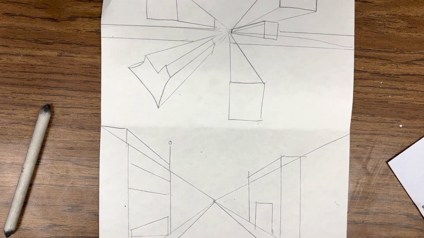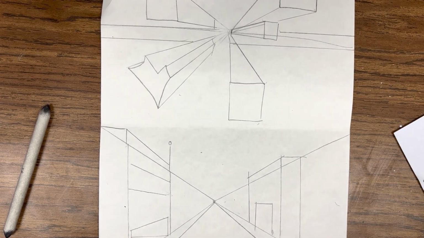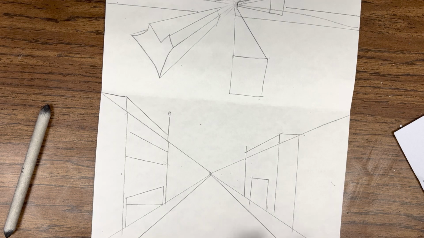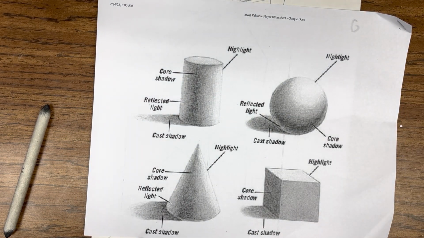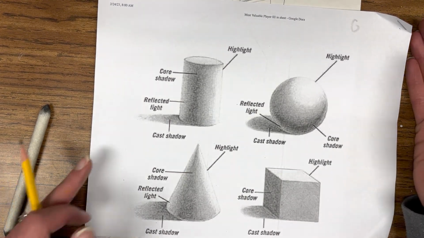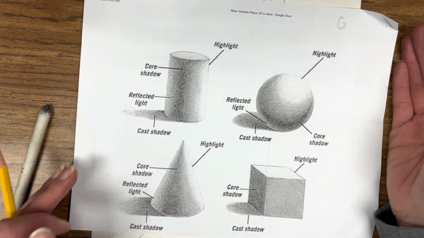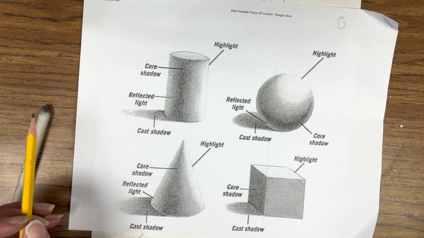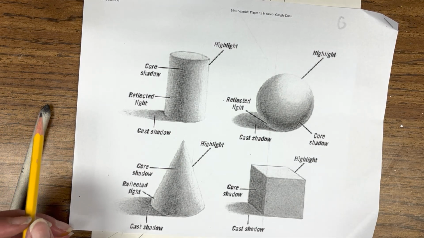All right, today I'm going to demo to you guys how to add value to your 1-point perspective drawings. In our last class, we worked with value, okay? Value is simply the lightness or darkness of a form or item or object. Today, you guys need to consider how you can apply value in your 1-point perspective drawings.